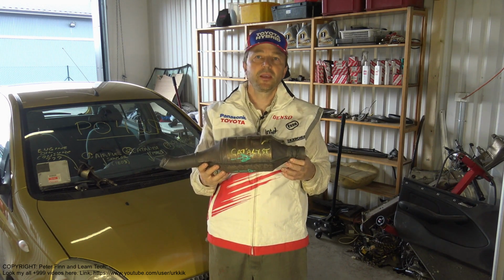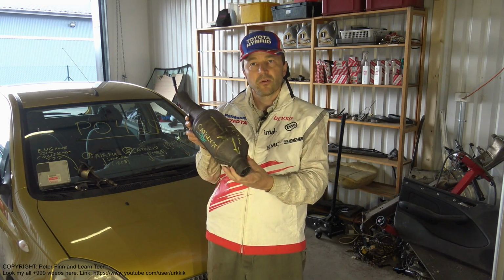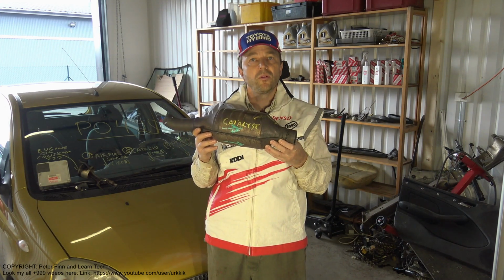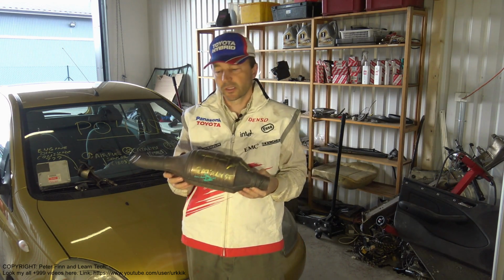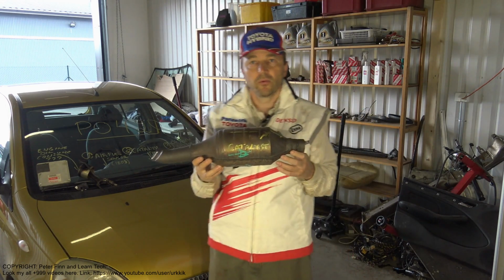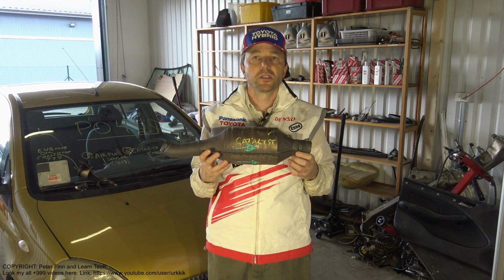And if we have a big V8 gasoline engine, the catalytic converter can cost about $4,000. Okay, this is the final one we plan to replace, because it is so expensive.